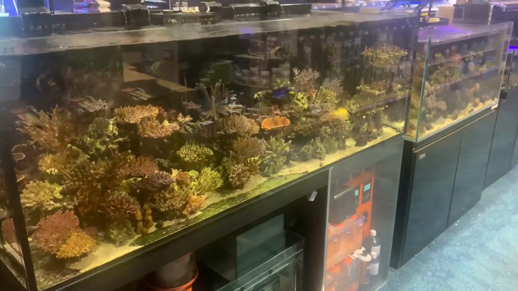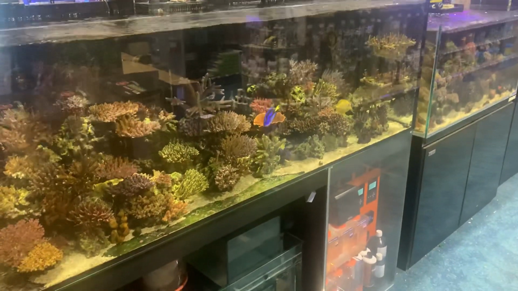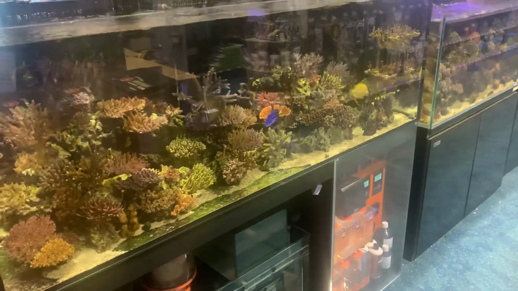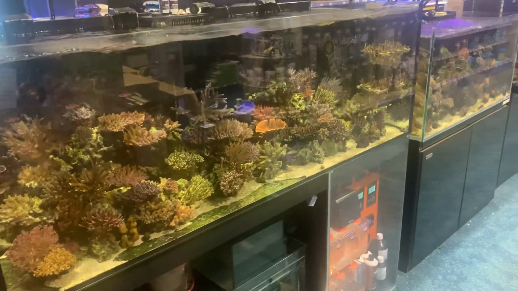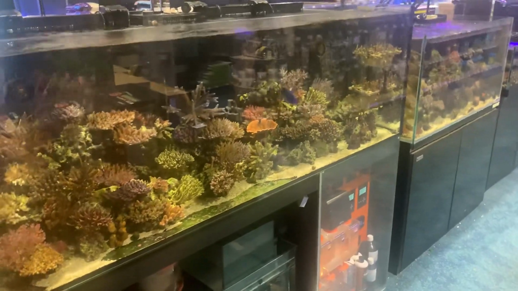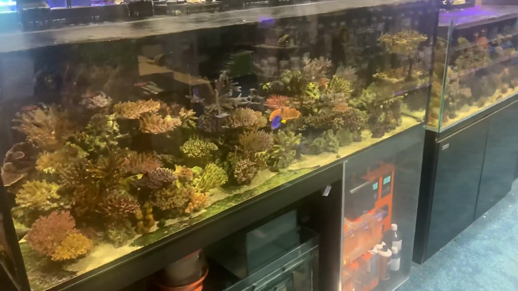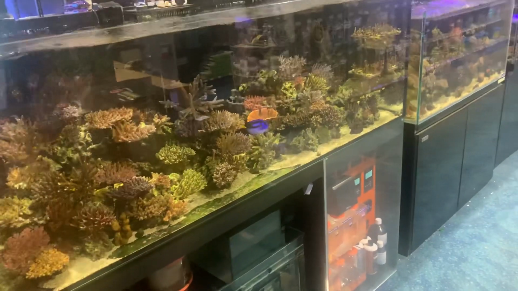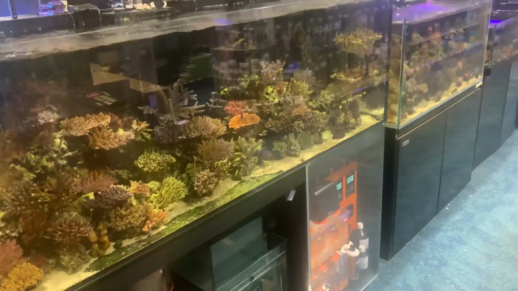So, option 1, get fish and don't have coral. Option 2, get coral and then slowly add fish, adjusting your salinity each time you get new fish. There is merit in option 1 and there is merit in option 2.